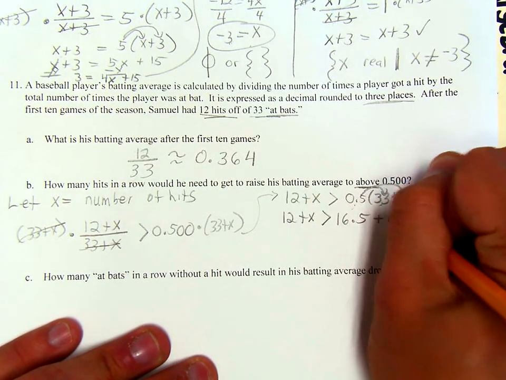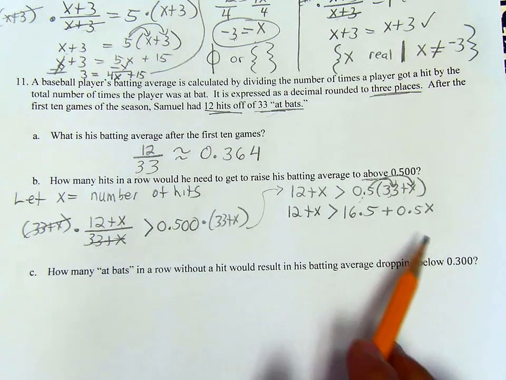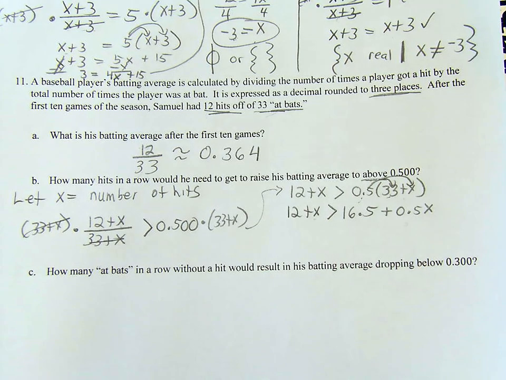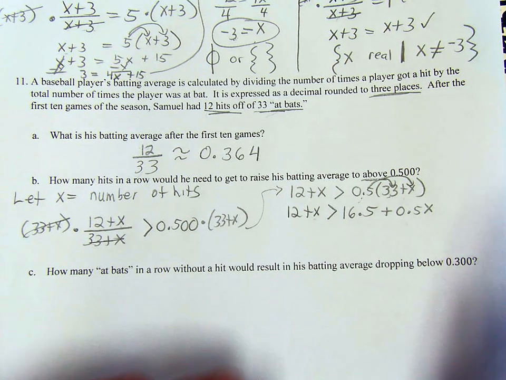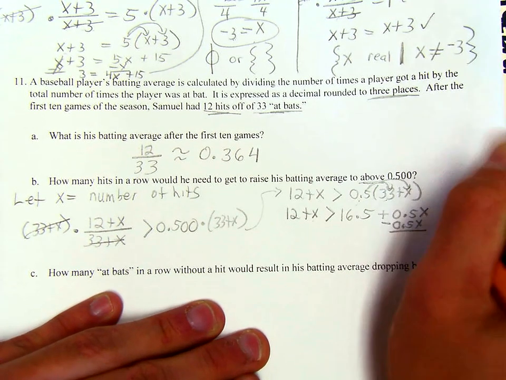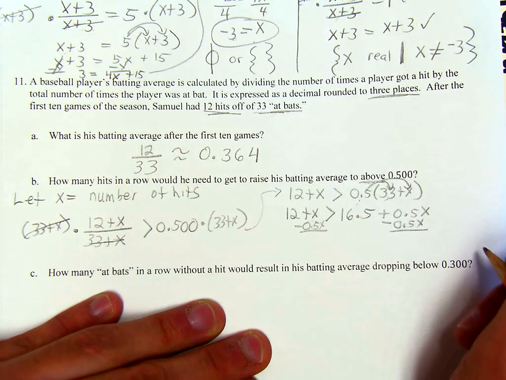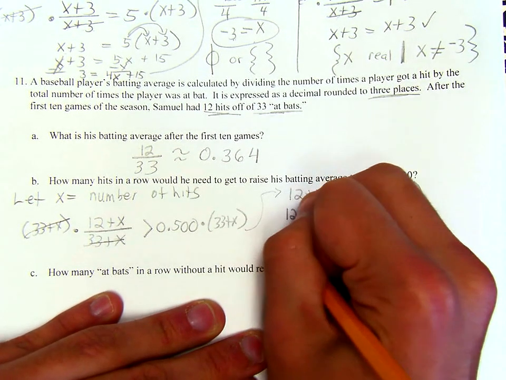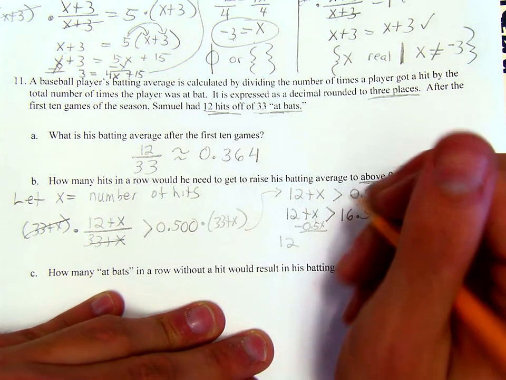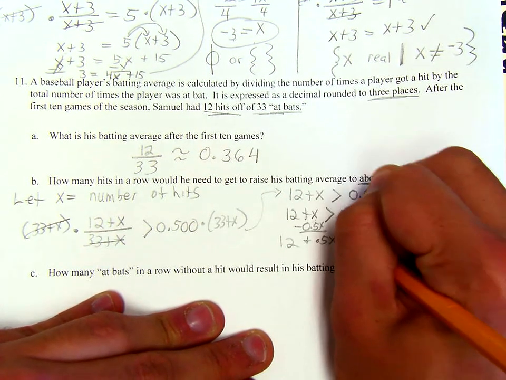So now we have x's on both sides. We have x and we have 0.5x. So we have to get them on one side of the inequality. So we're going to subtract 0.5x, subtract 0.5x. So this will cancel, so we'll get 12. And 1x minus 0.5x is going to be plus 0.5x is greater than 16.5.